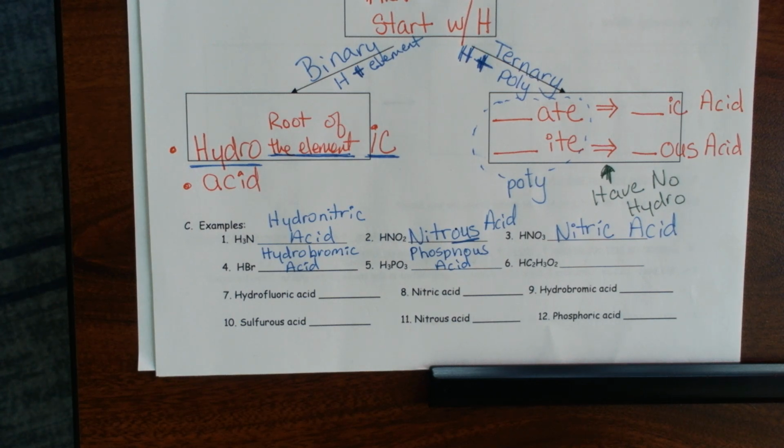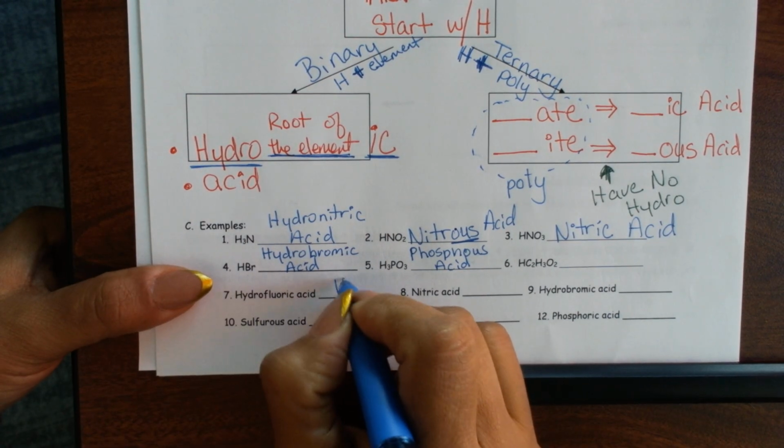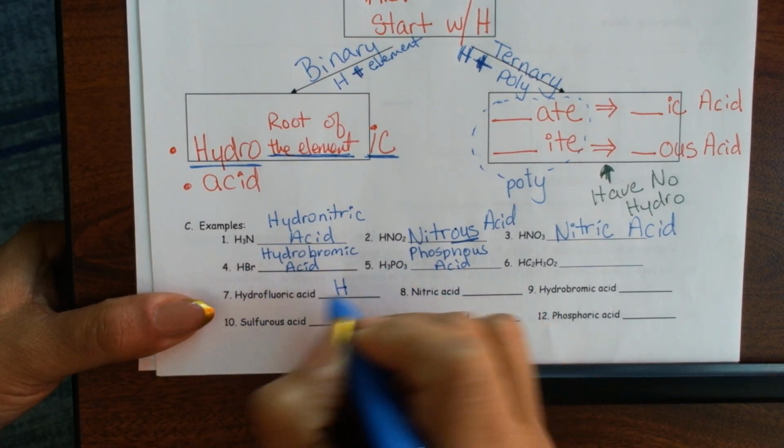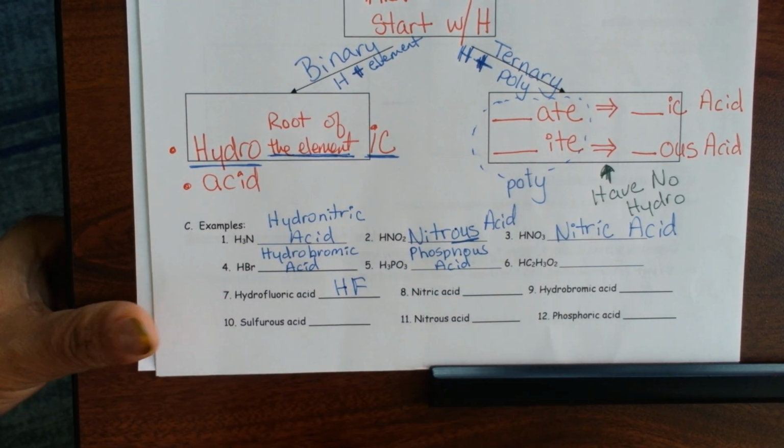Okay? We changed the ite to an us. All right? I'm going to skip down and go to number 7. Hydrofluoric acid. The fact that I see hydro means that it's a hydrogen plus 1 element, which so happens to be fluorine. So all I'm going to need is hydrogen, because they all start with a hydrogen. And then fluoric is a fluorine. That's it.